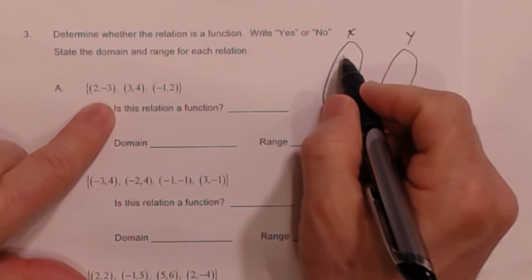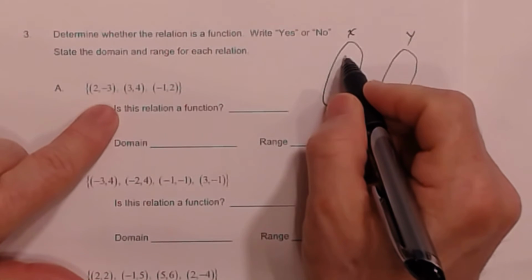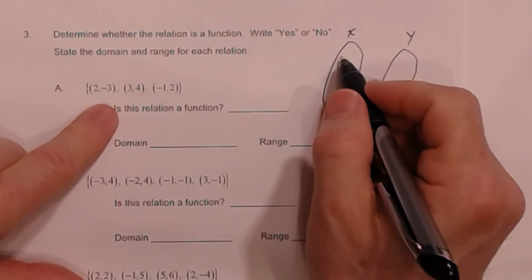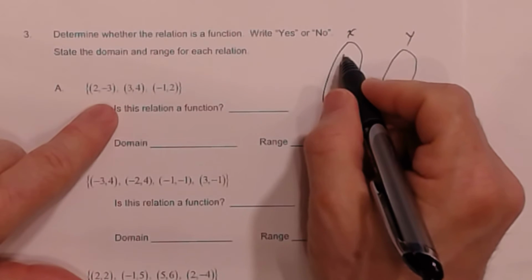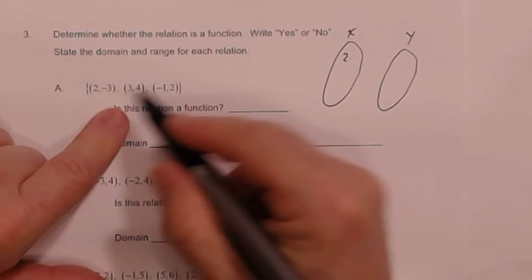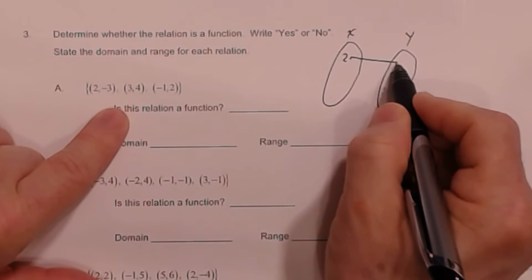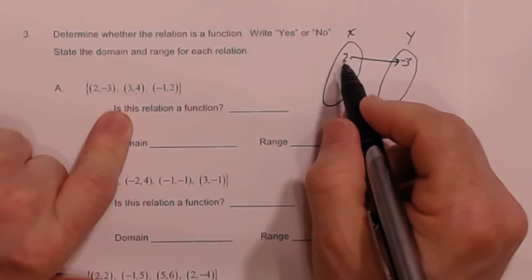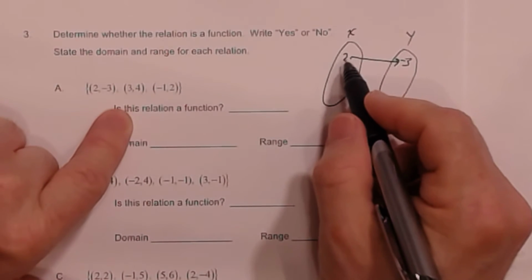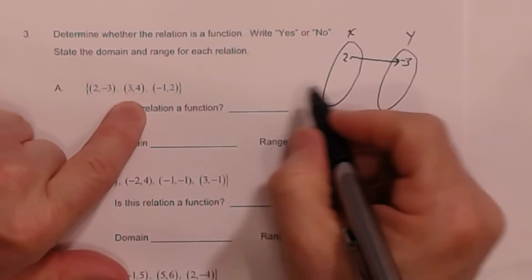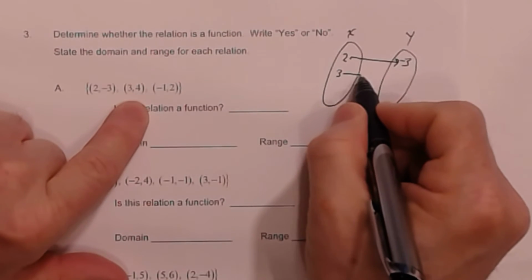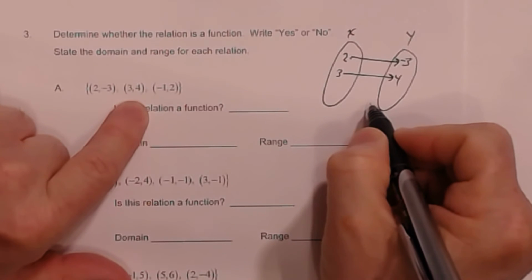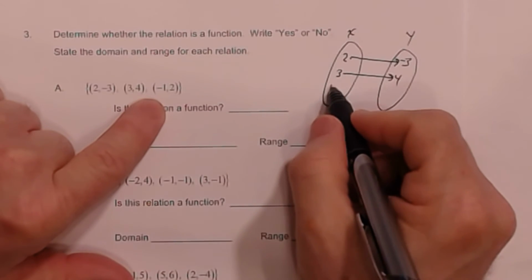So what I would do is this to help you to understand or to use a definition of a function. When X is 2, notice my Y value is 3. So you have an arrow pointing away from 2. So it's negative 3 right here. So far it looks fine. When X is 2, I only have one Y value. The next one, when X is 3, I only have one Y value. It is 4. When X is negative 1, I only have one Y value.